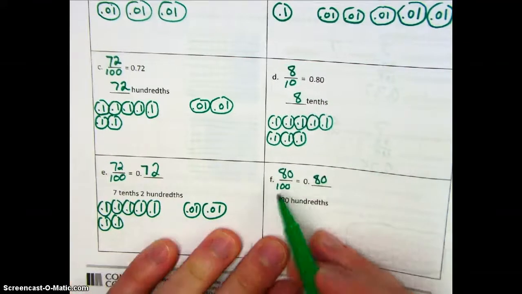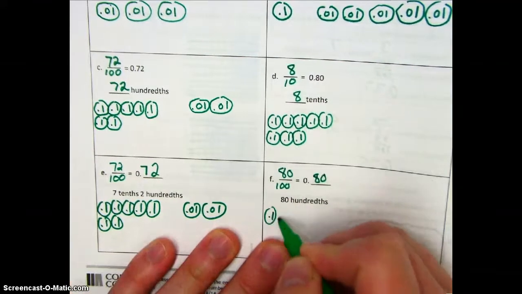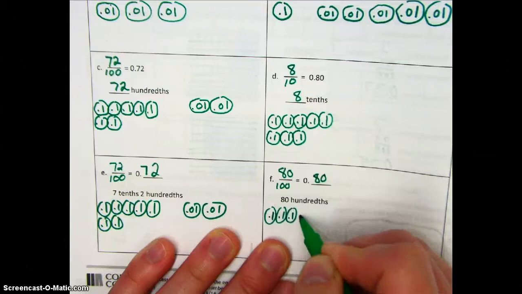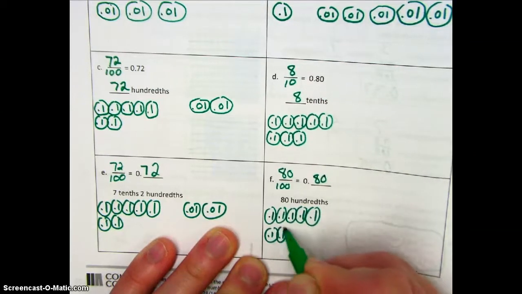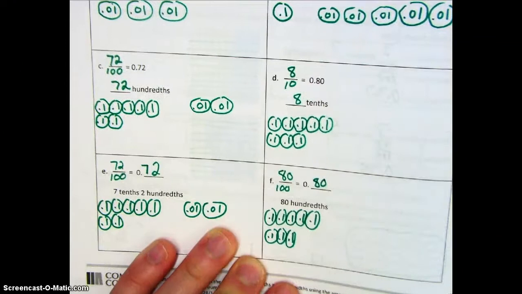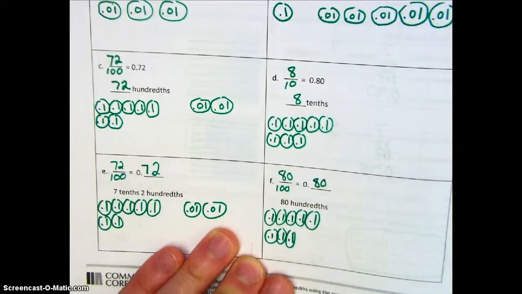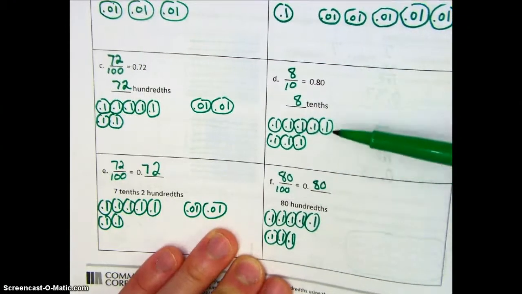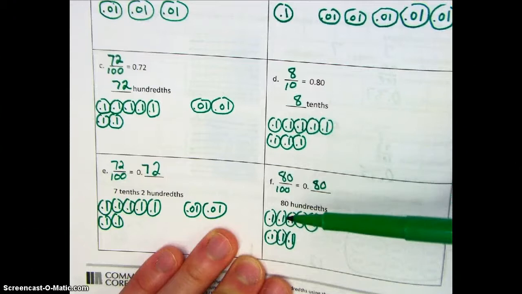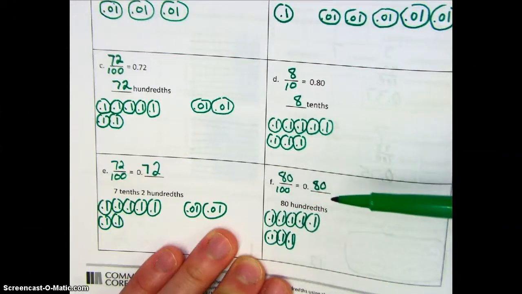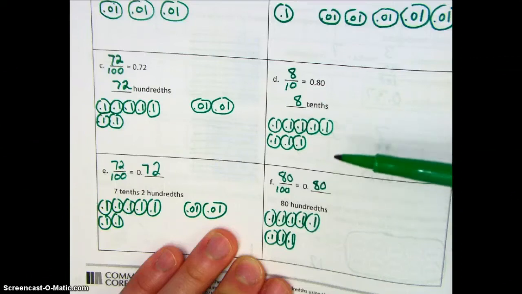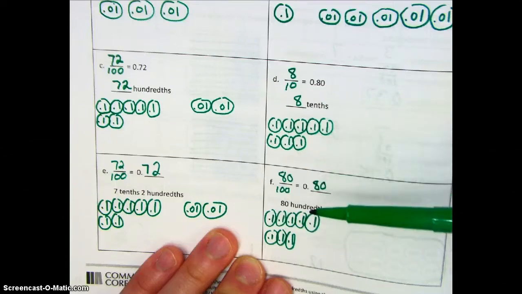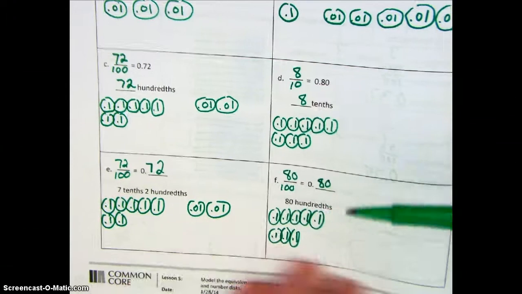Okay. So now again, we can just write our 8 tenths underneath, rather than having to do 80 of our hundredths. Okay, so again, just like the last one, notice how our number discs are the same, our decimal is the same, but we can read that same number 2 different ways. It can be read as 8 tenths or 80 hundredths. And you can see by the number discs that the value does not change.